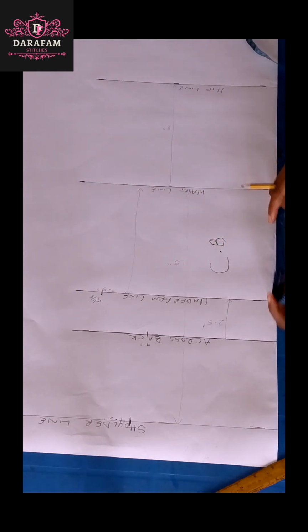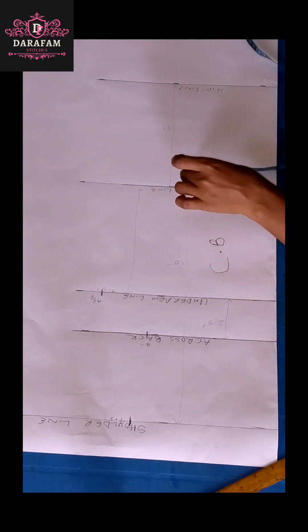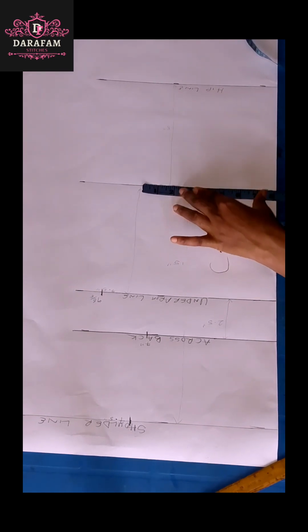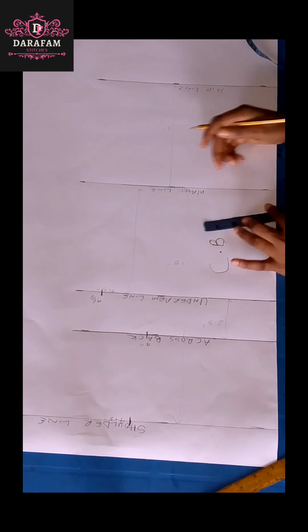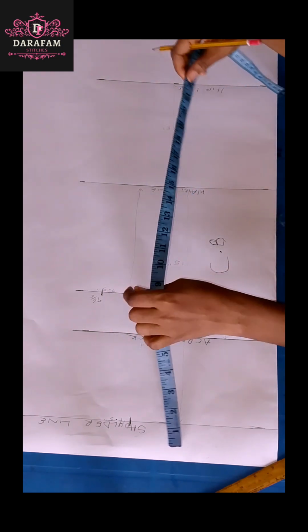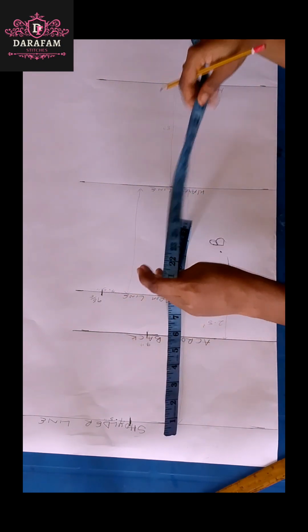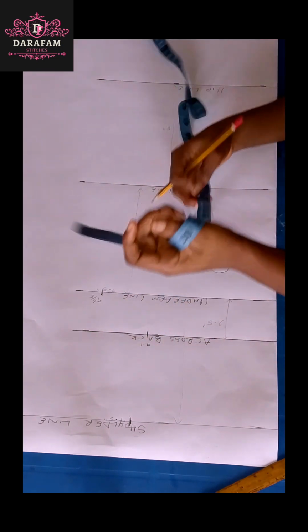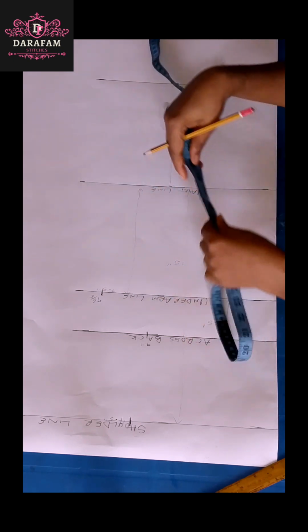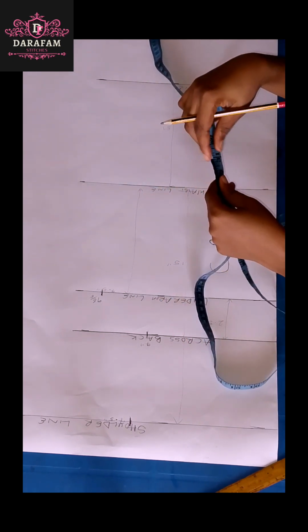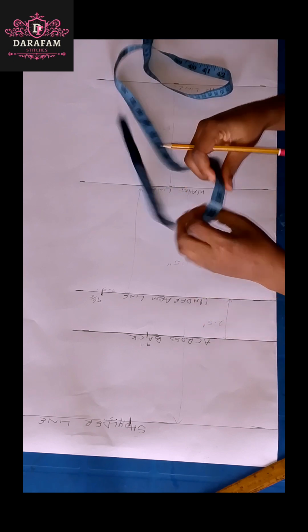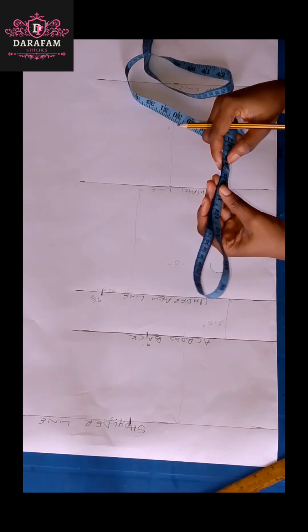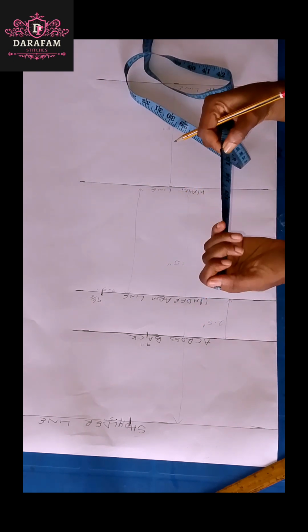Our back bust is 9.75. Then moving over to the back waist. My waist circumference is actually 31 inch.